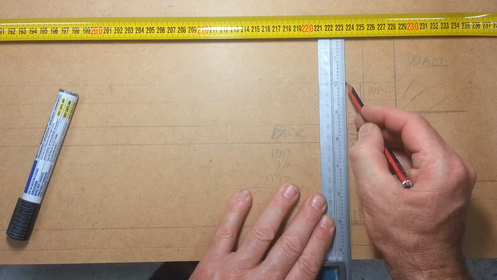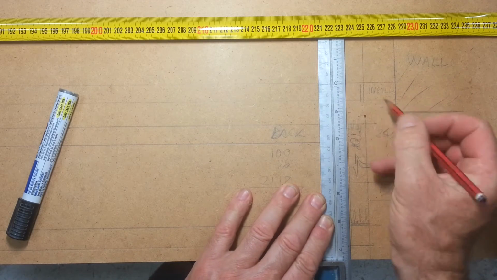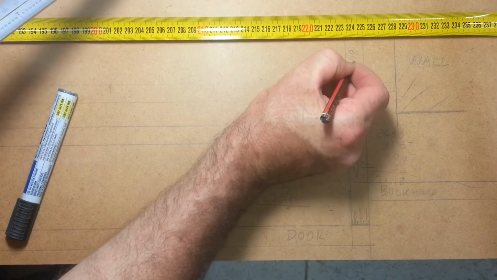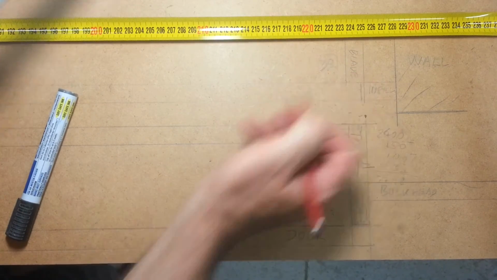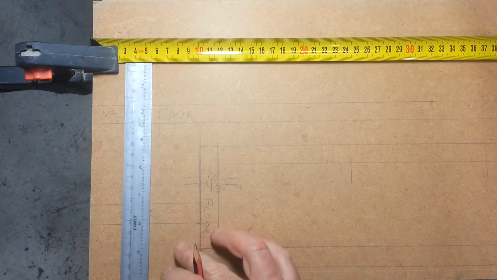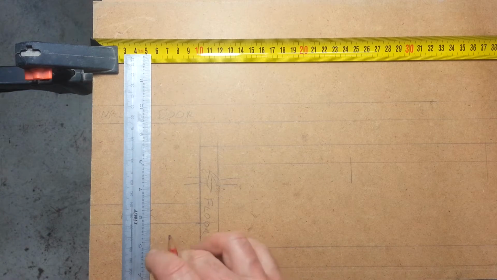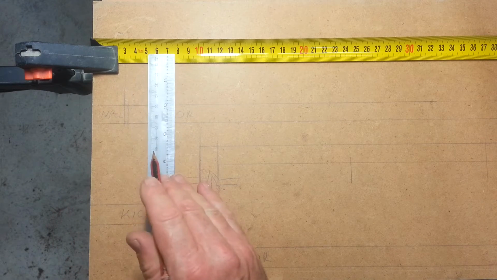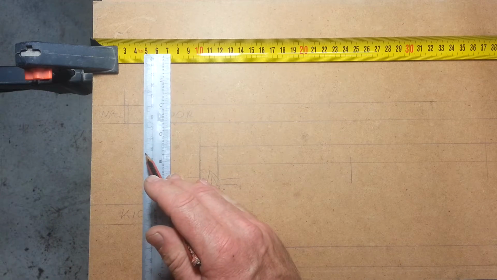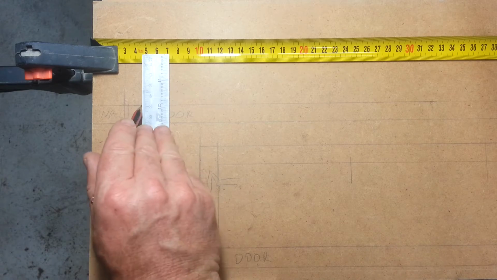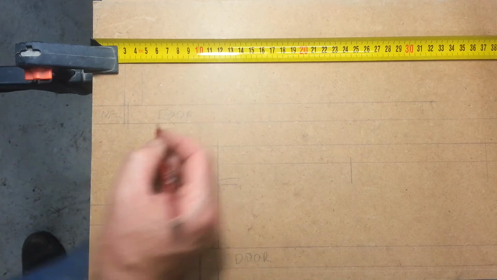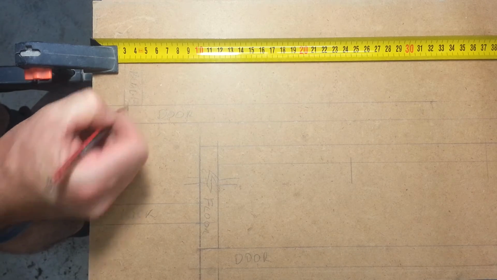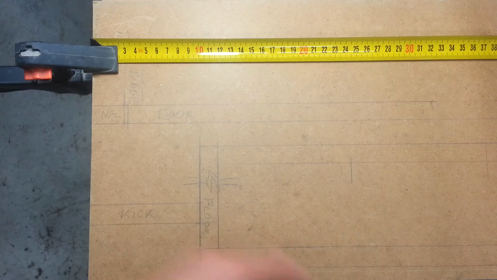So this is the end panel of the cabinet, or blade. I'm going to call it a blade. The lighting's a bit difficult with this camera rig. Here we go. So we've got the other blade.